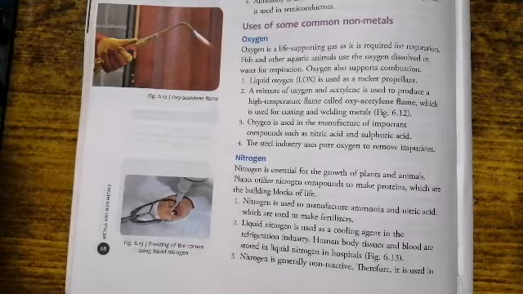Oxygen also supports combustion. First, liquid oxygen, LOX, is used as a rocket propellant. Number two, a mixture of oxygen and acetylene is used to produce a high temperature flame called oxyacetylene flame, which is used for cutting and welding of metals. If you ever happen to visit a garage or a workshop, you'll see they are using this oxyacetylene flame for cutting and welding of metals.